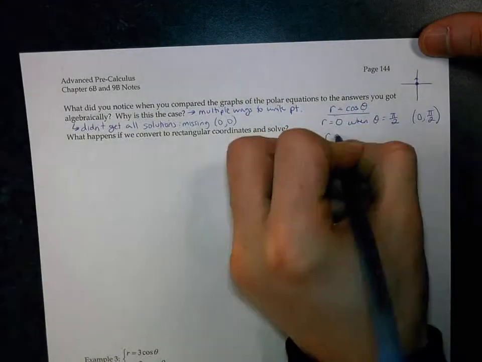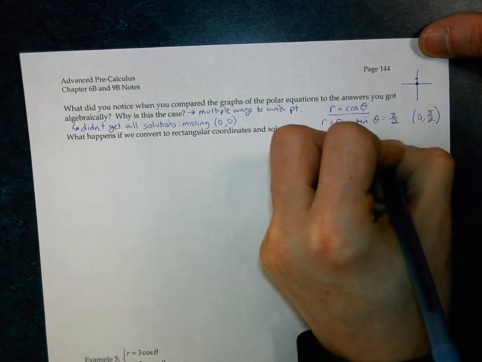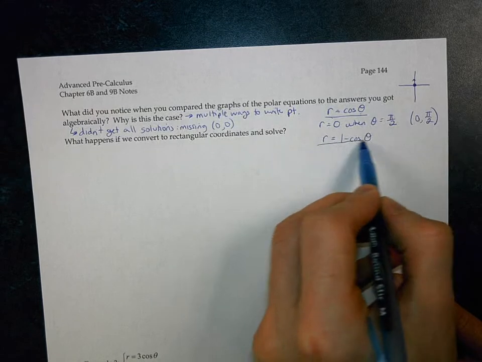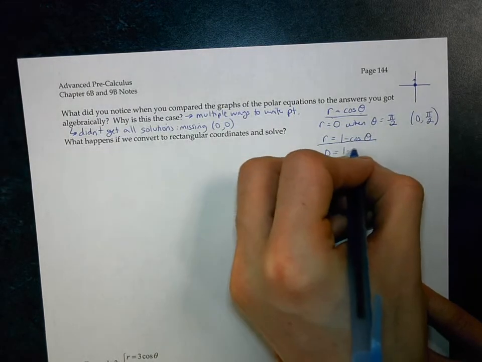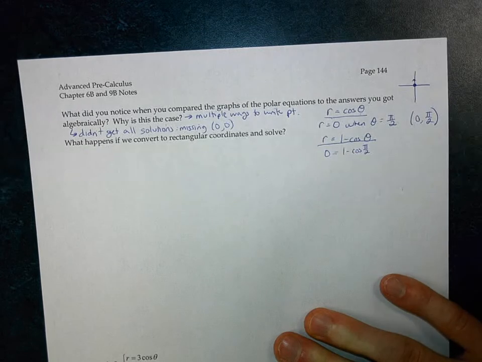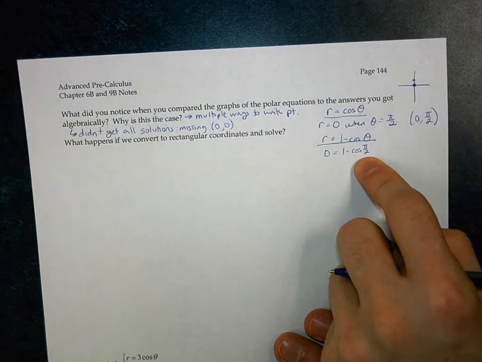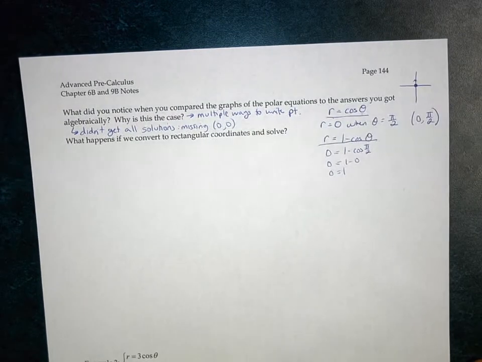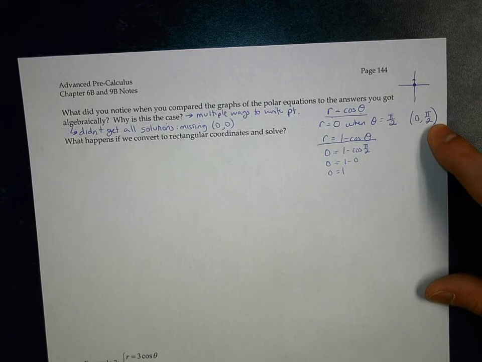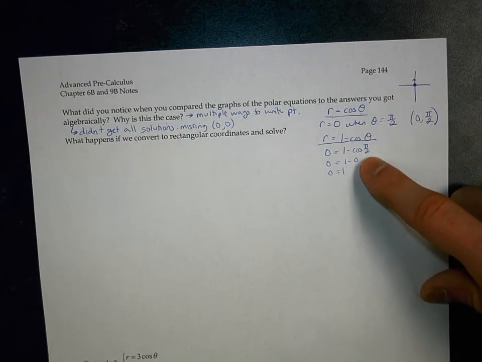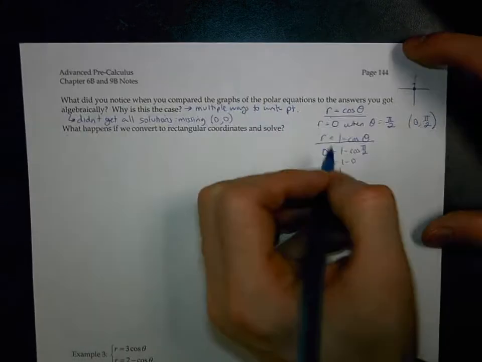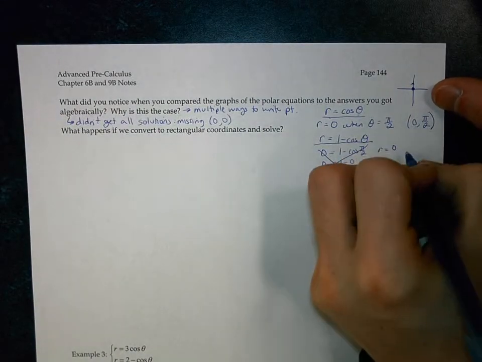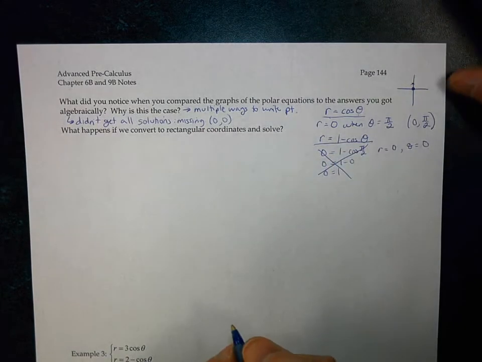However, if I use the equation 1 minus the cosine of theta, and if I were to try and plug in 0, pi over 2 for this one, I would get 0 equals 1 minus the cosine of pi over 2. And the cosine of pi over 2 is 0. So 0 equals 1 minus 0. 1 equals 0. I can't plug this 0 comma pi over 2 in and get the solution to the second equation. Rather, what I've got here is that when r is equal to 0, theta has to equal 0.